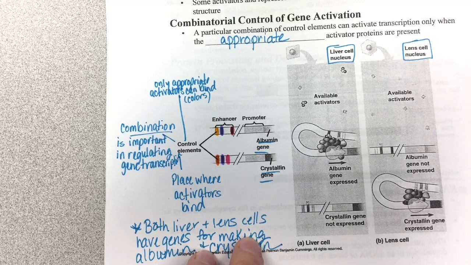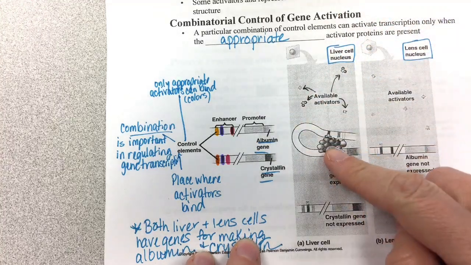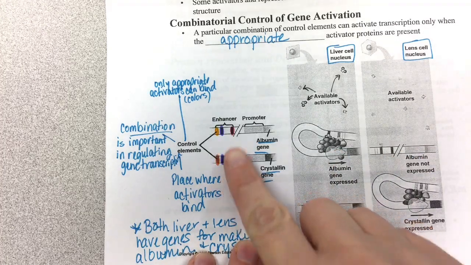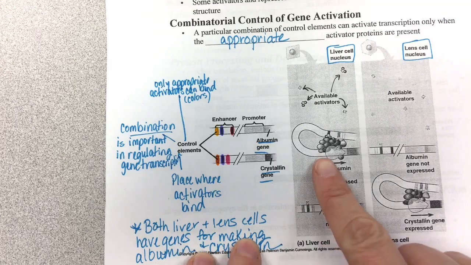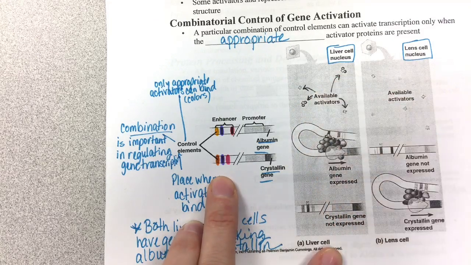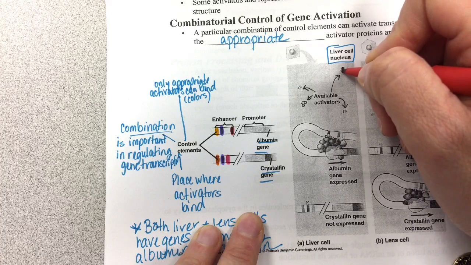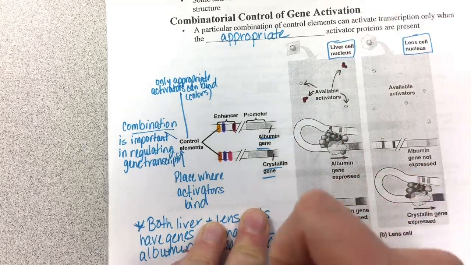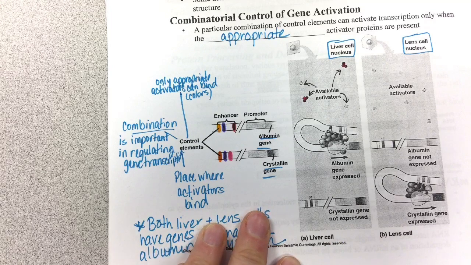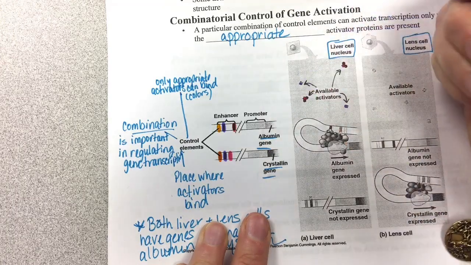So what this means is available activators. Where's my pen? These guys are available activators floating around, and let's color code them as they correspond to these colors here. So this one is going to be red. So those are red. All right. We also have gray, or sorry, purple. I made the gray purple here. All right, so we have purple.